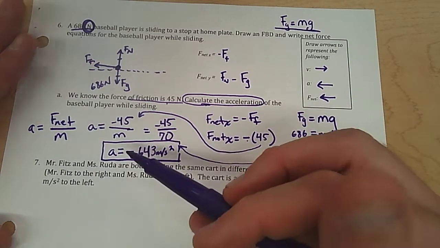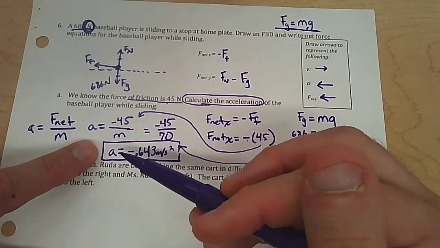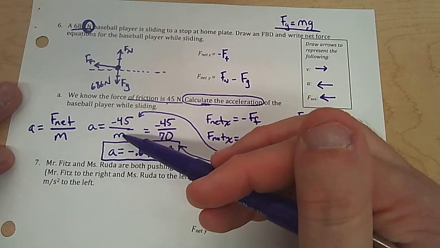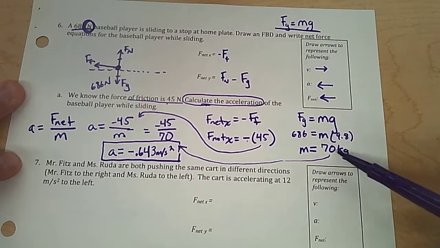So this is really similar to what we've done before, but notice that I had to do an extra step because I didn't have my mass initially from my problem. So I had to figure it out using this equation.